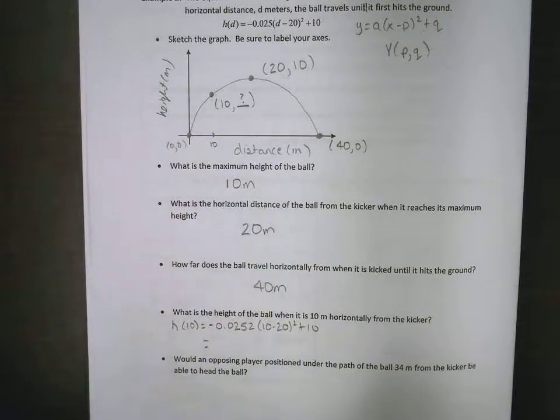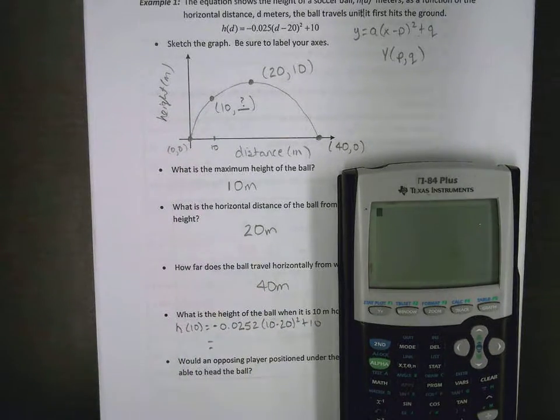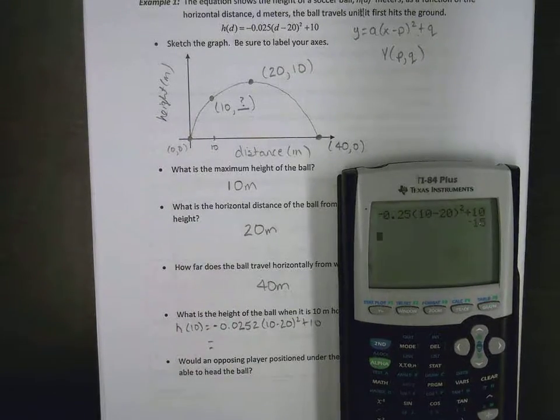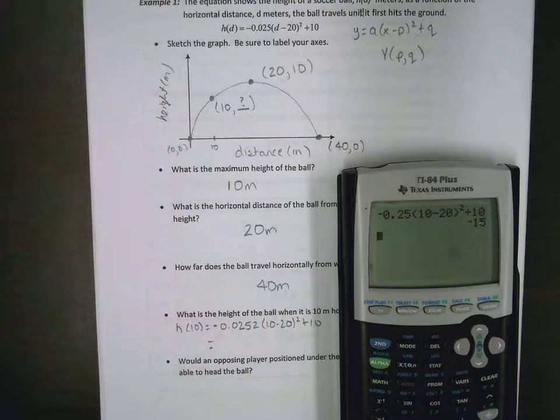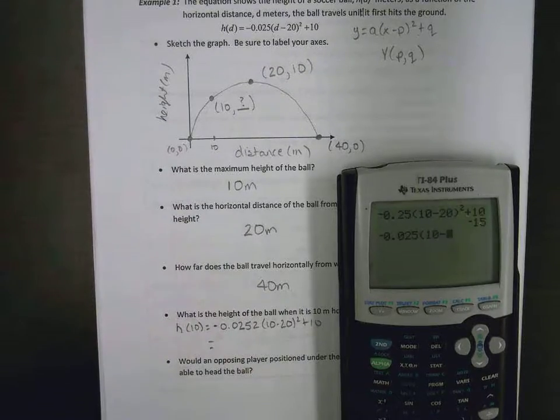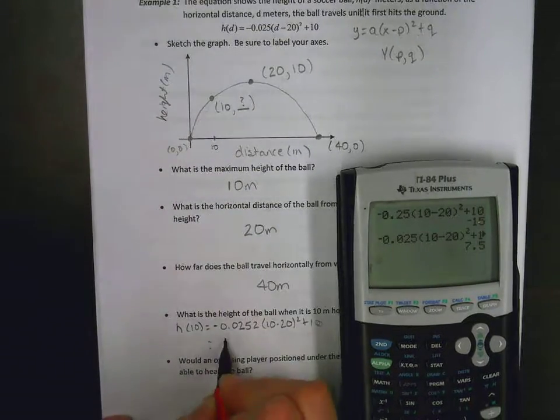So on our calculators, if we substituted that in, negative 0.25 bracket 10 minus 20 squared plus 10. So my answer would be, that does not seem right. Oh, it's negative 0.025, 10 minus 20, all squared, plus 10. There we go, that looks better. So the height of the ball would be 7.5 meters.